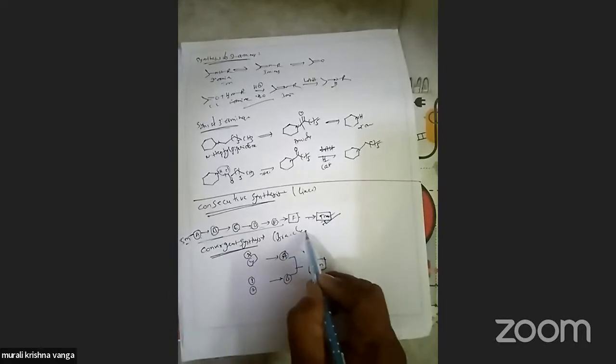In linear synthesis, each intermediate is arranged sequentially, and then it forms the target molecule. Therefore, linear synthesis. This is a branched synthesis. Branched synthesis means we synthesize the intermediates separately, then we couple them, and then they form the target molecule.